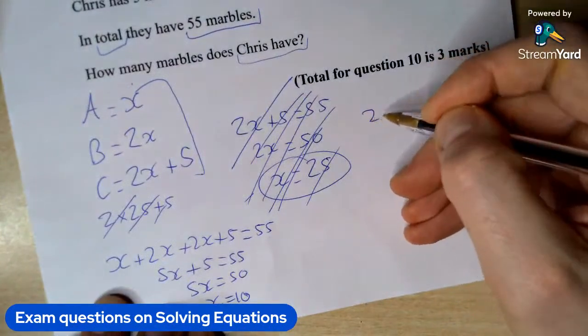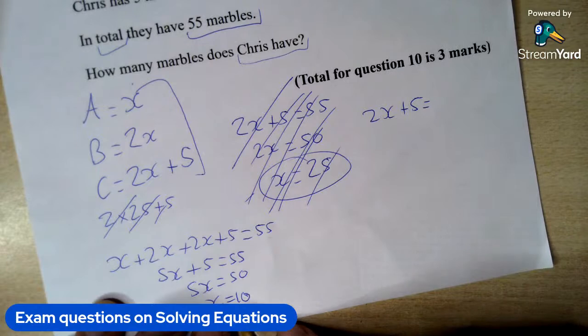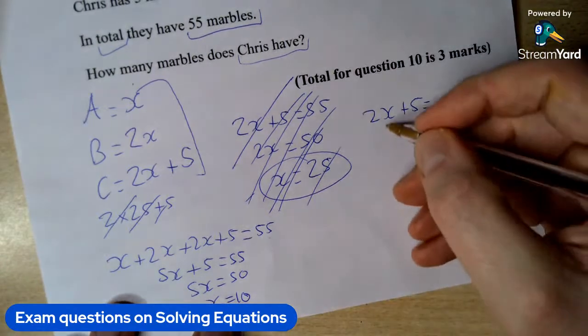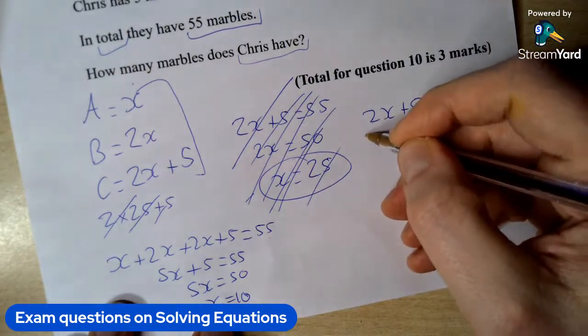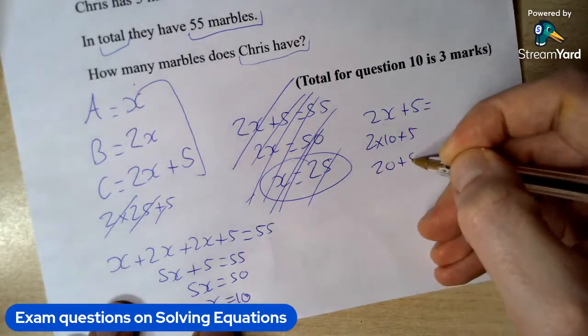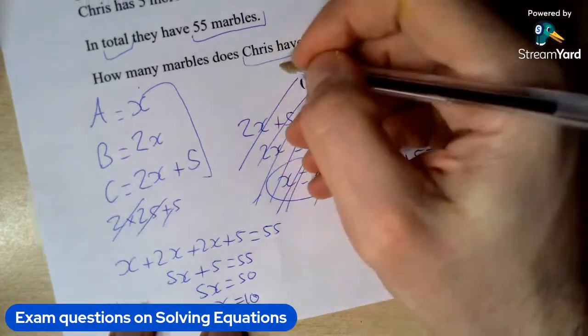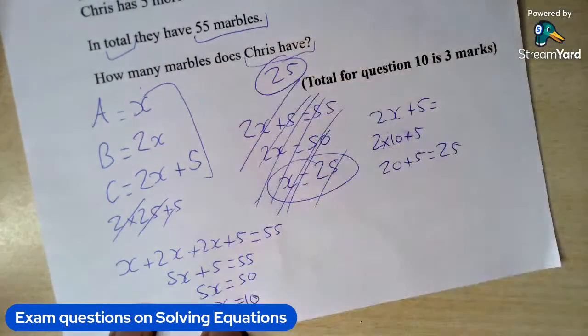So 2x plus 5, and we know x is 10. So I'm going to substitute 10 into there. So that'll be 2 times 10 plus 5, so that'll be 20 plus 5, which equals 25. Apologies for that one. So Chris has 25. My fault on that one.